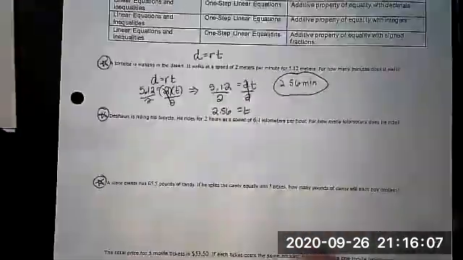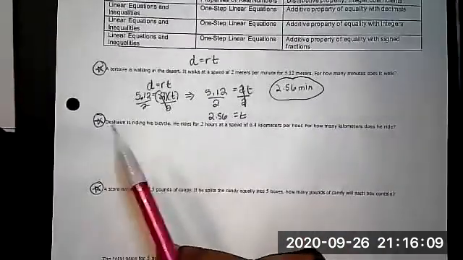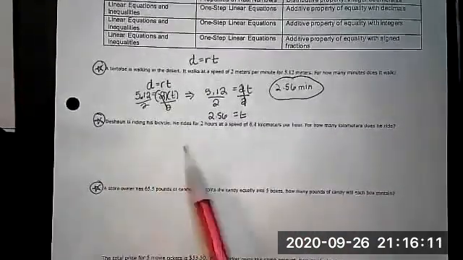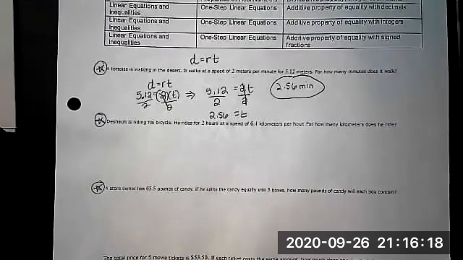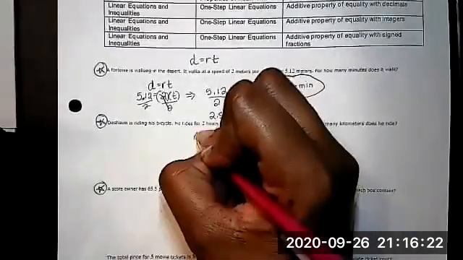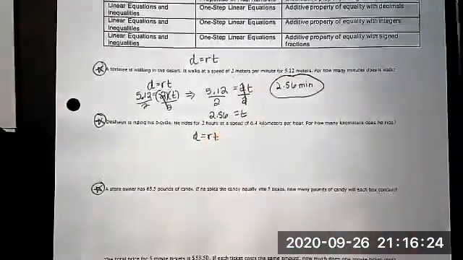All right, so let's move on to this second one because it has a star next to it. Deshaun is riding his bicycle. He rides for 2 hours at a speed of 6.4 kilometers per hour. For how many kilometers does he ride? Again, that is distance equals rate times time. Okay.